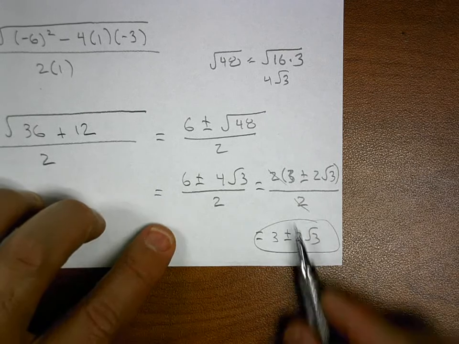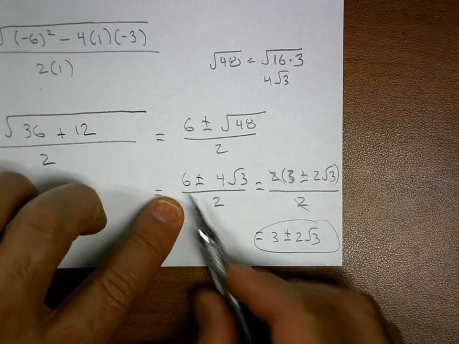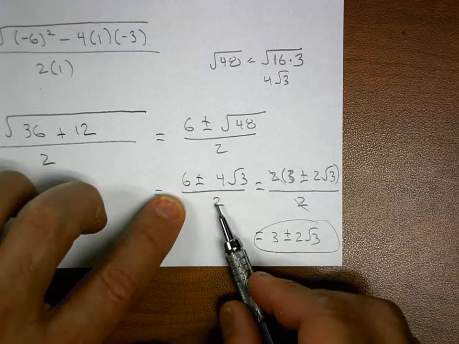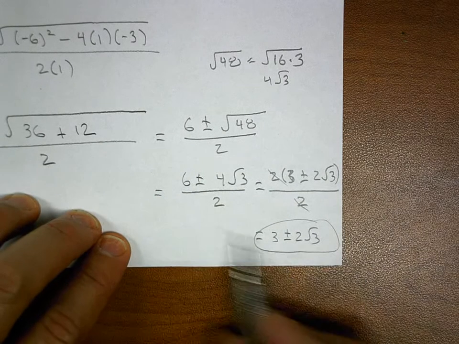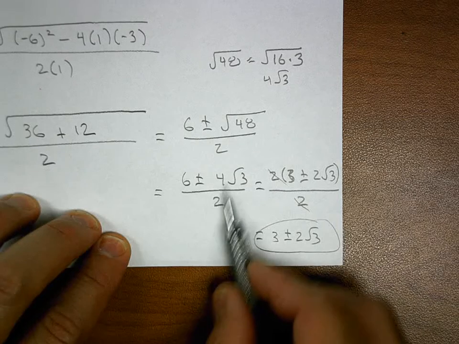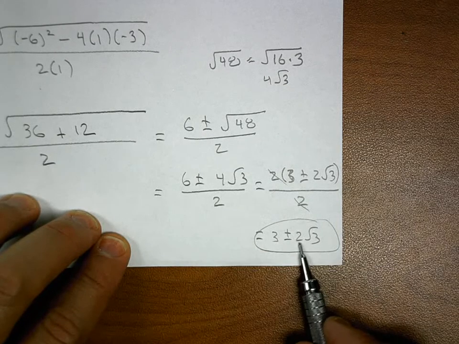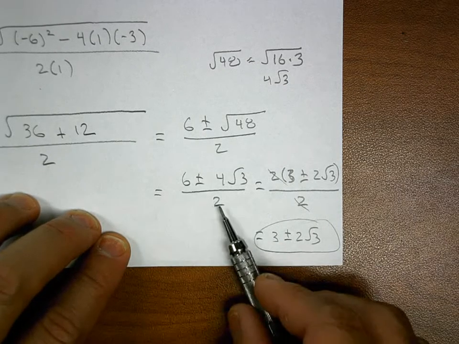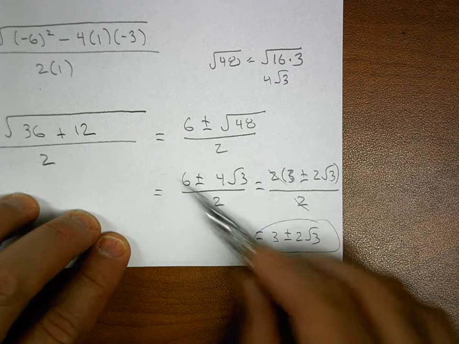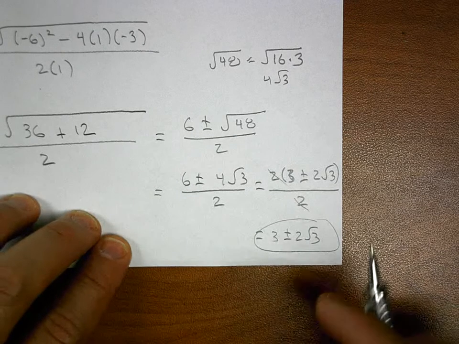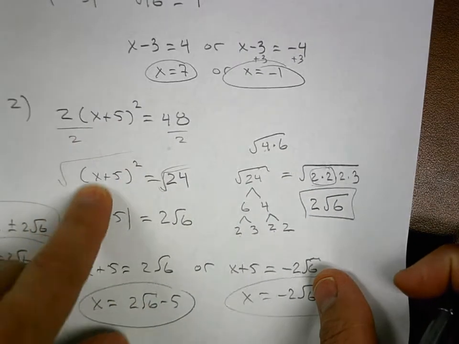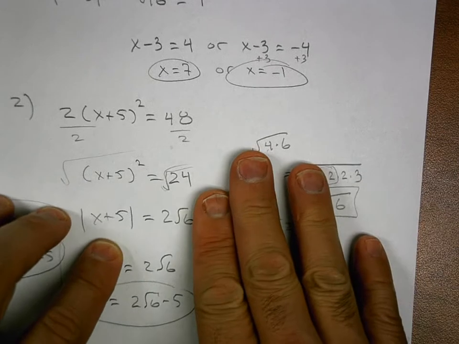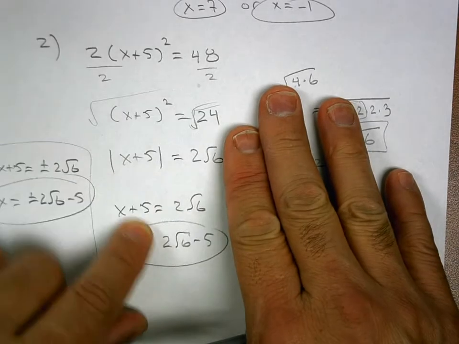Here's another way instead of factoring on the top. If you split this up into 2 separate fractions, 6 over 2, which is 3, plus or minus 4 root 3 over 2, the 4 and the 2 is reduced. Split it up into 2 fractions, not just one fraction. Can't just reduce that. Got to do both. But there it is. So square roots end up being just an absolute value type of problem, and good review. We know how to set those up.